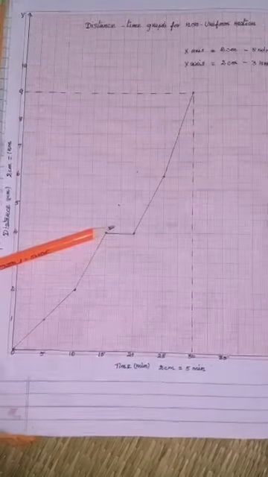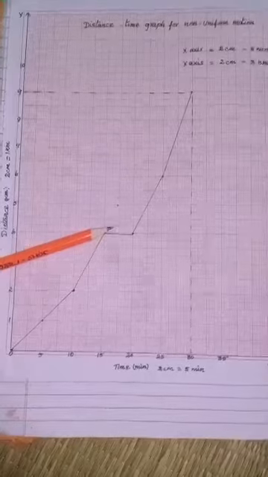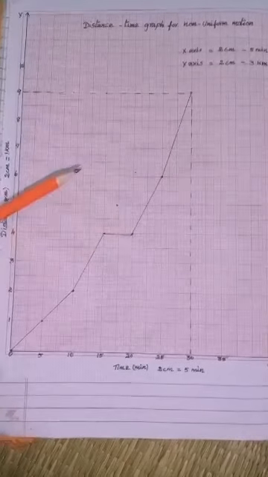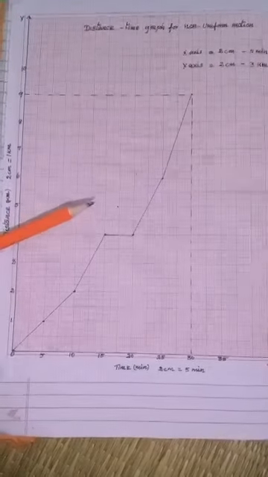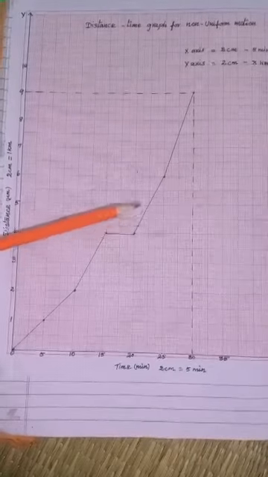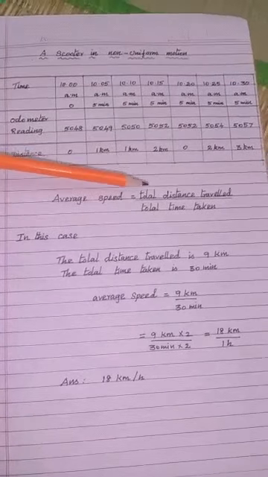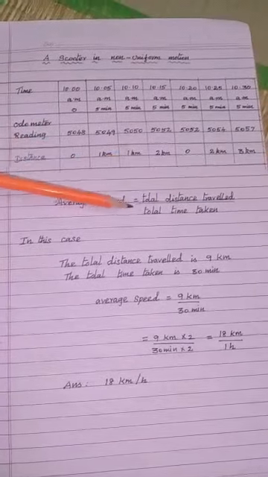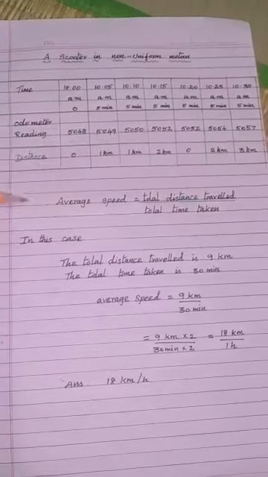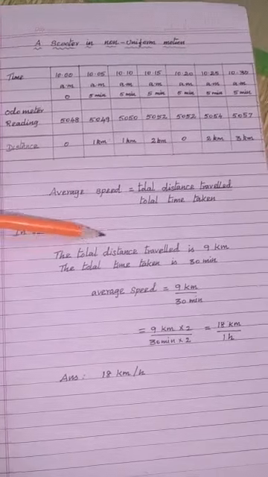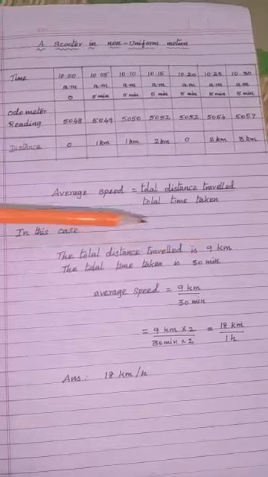When object travels in non-uniform motion, its average speed for the journey can be calculated using the formula. Average speed is equal to total distance travelled by total time taken. In this case, the total distance travelled is 9 km.